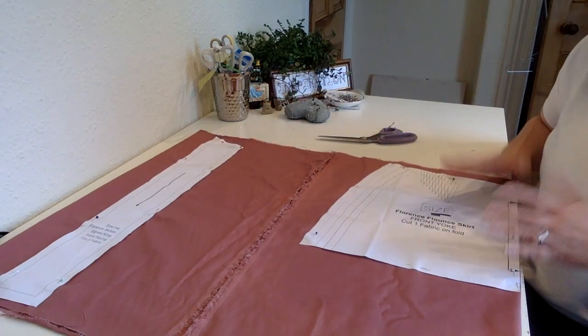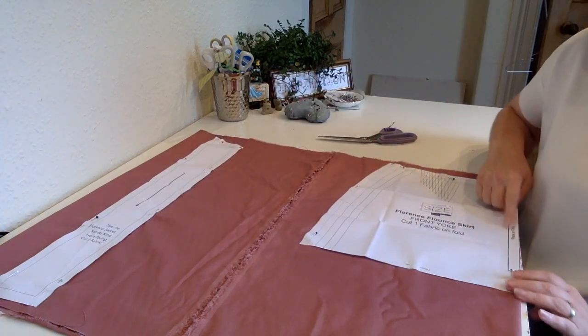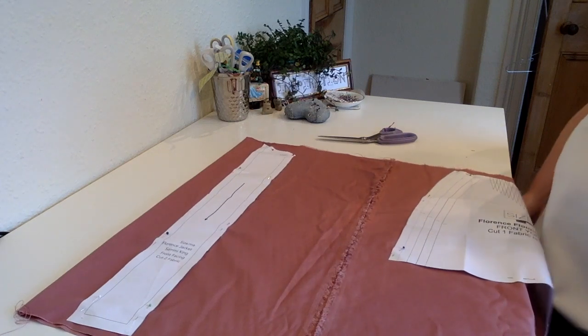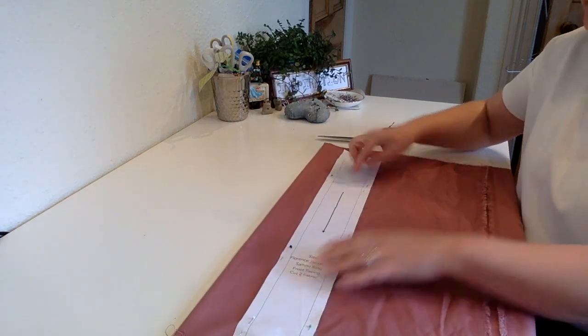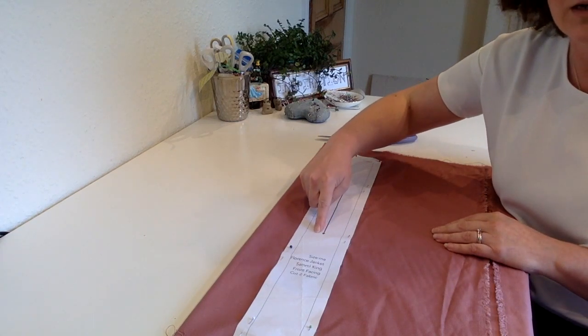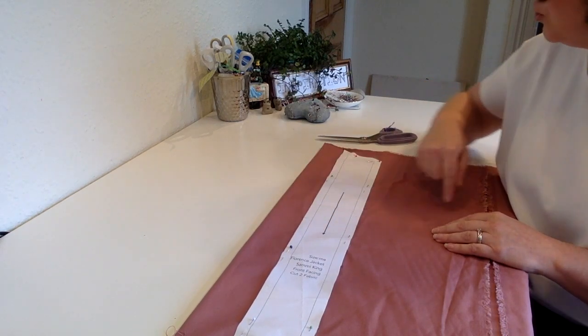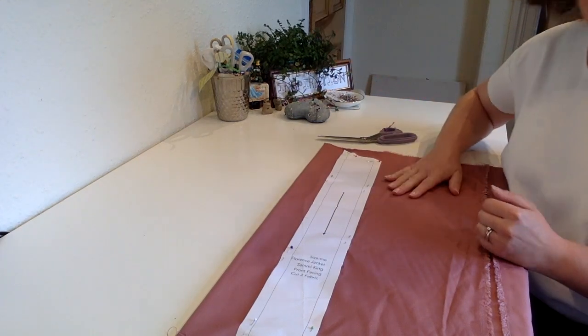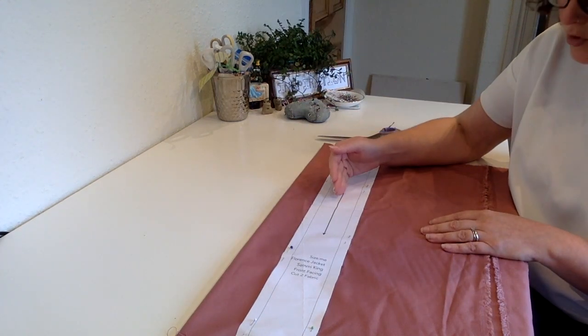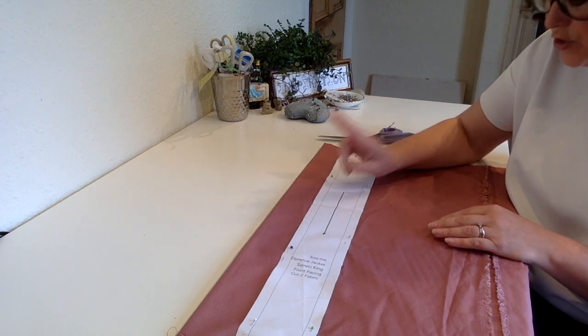If your pattern isn't placed on the fold, it will have something called a grain line. So I'm just going to come over here. So this is a grain line. It's normally an arrow that points down the fabric. It's important that you use the grain line for 2 reasons.